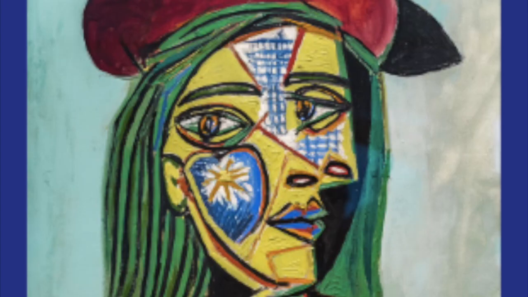So this is a perfect example of what Cubism is. It is showing front and side all at the same time. Can we really do that in real life? No, you can only see one person from one angle at a time. But that's the fun of art, and that's where we get to be creative.